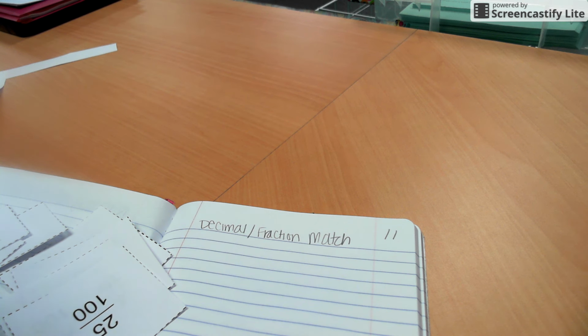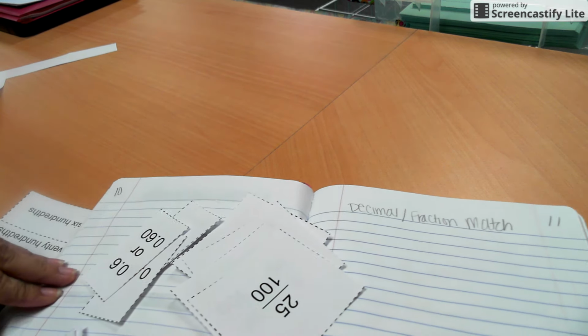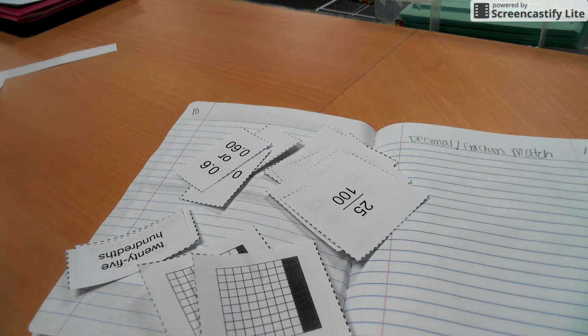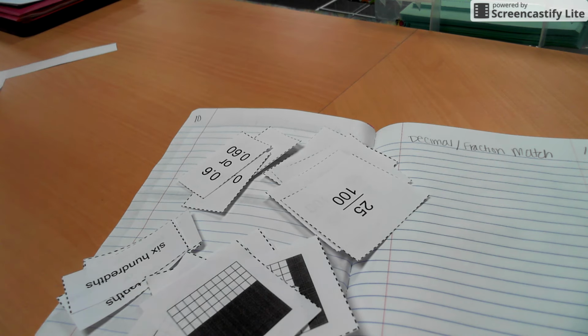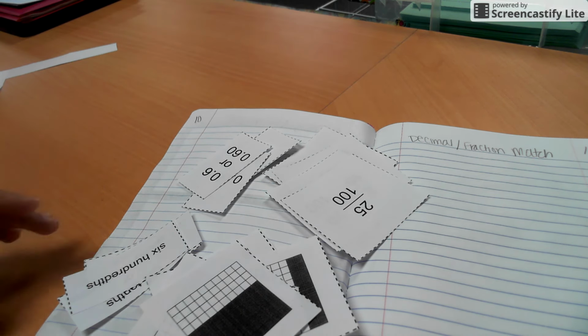So I have my picture pile. I have my fraction pile. I have my decimal pile. And I have my word form pile. So if you see, they're in 4 different piles, so that when I'm trying to match them all up, because it's a match, I'm going to pick from the piles. So I have them all in piles right there.